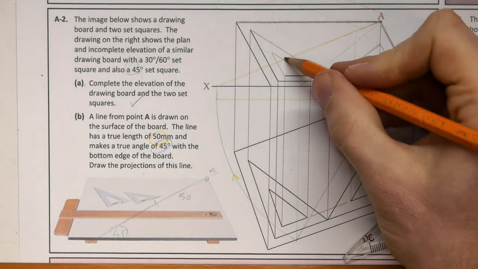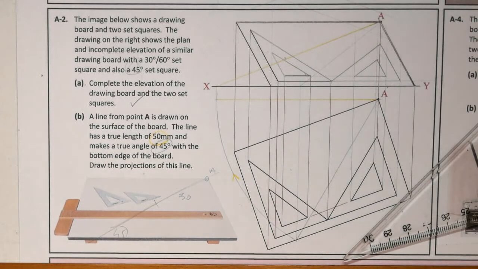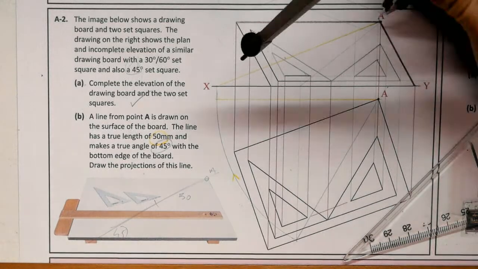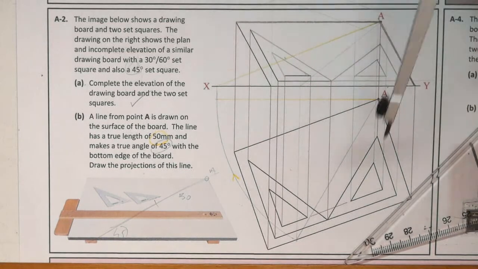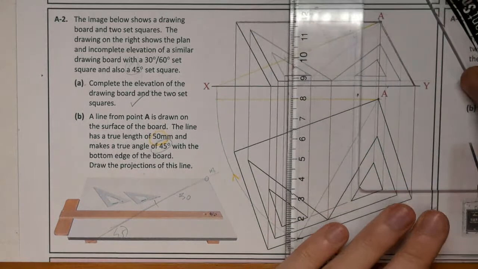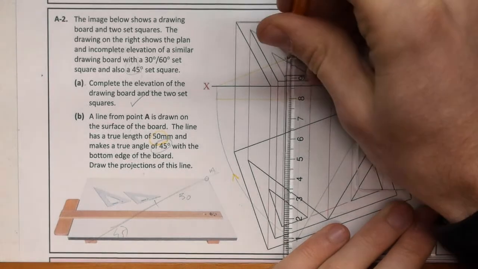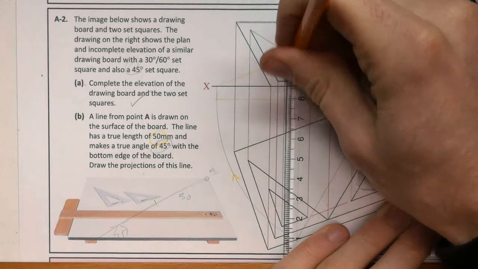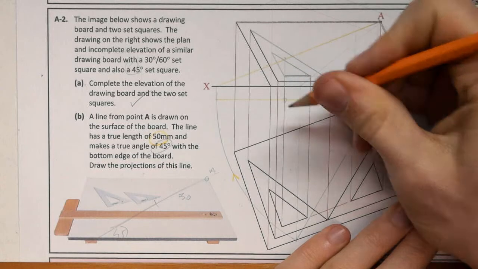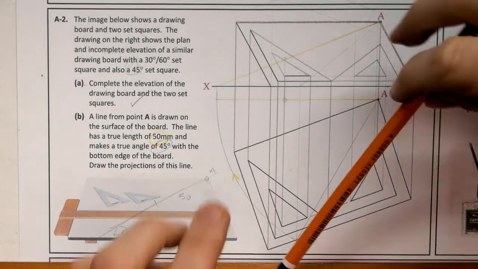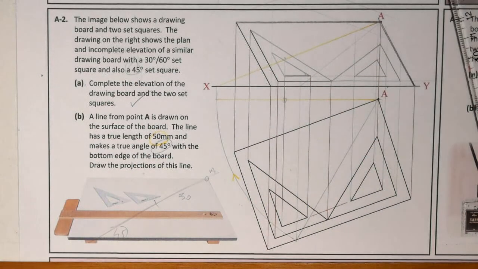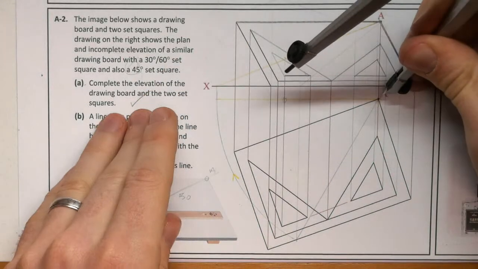Once I've measured my 50, I can bring that 50 mil down onto my line that has been rotated, and all I'll do is rotate it back.